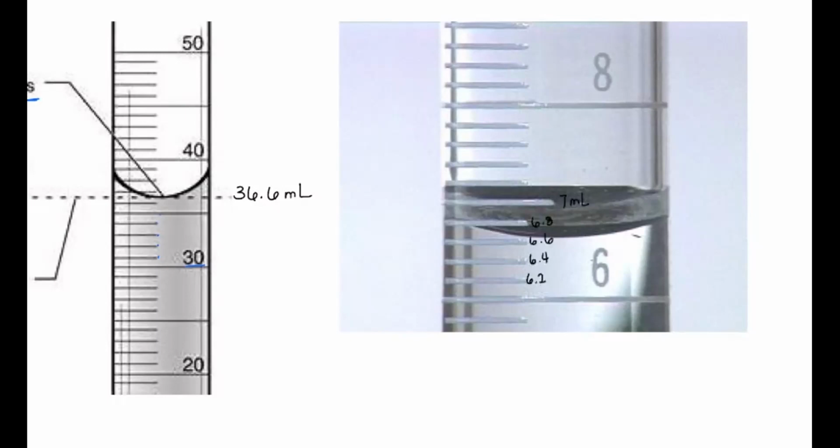Because you can see that there's 5 markings from that 7 all the way to 8. That's how I know that every single one of those spaces is actually 0.2 milliliters. So taking that into consideration and looking at the curvature of the liquid that I have in my container, what will be the volume that we report for that second image? Let's put it in the chat.